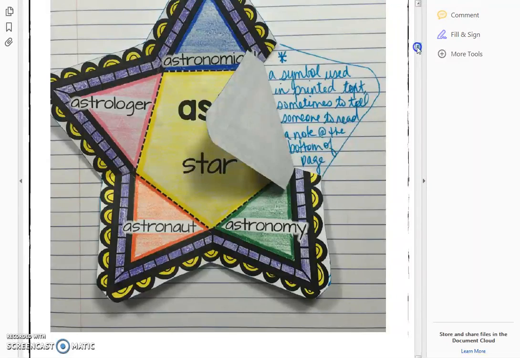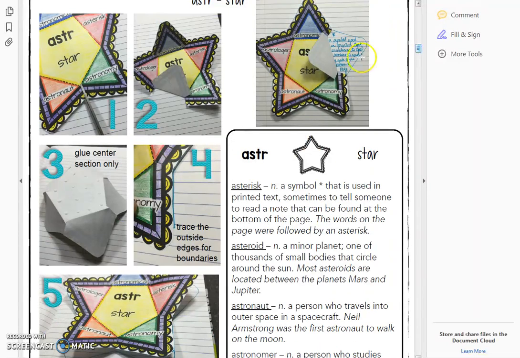So the first page of your packet shows you the steps to creating this final product. The first thing that you do is you cut out your star, and then you're going to cut some slits on the edges of the star like this so that it creates a flap. The next thing that you need to do is put some dots of glue right in the center and glue it to your interactive notebook.